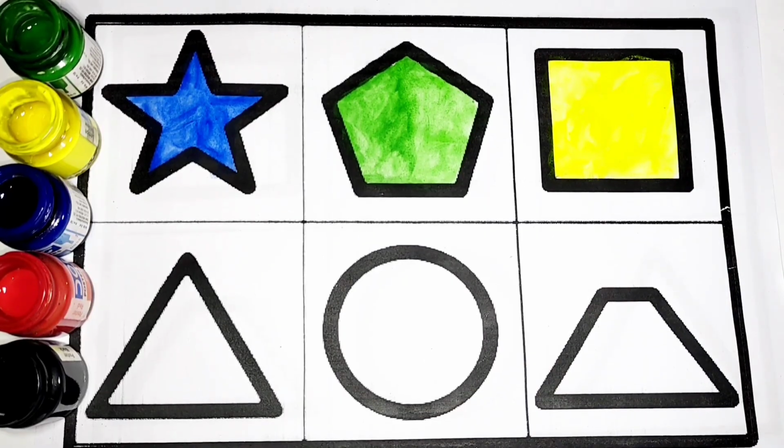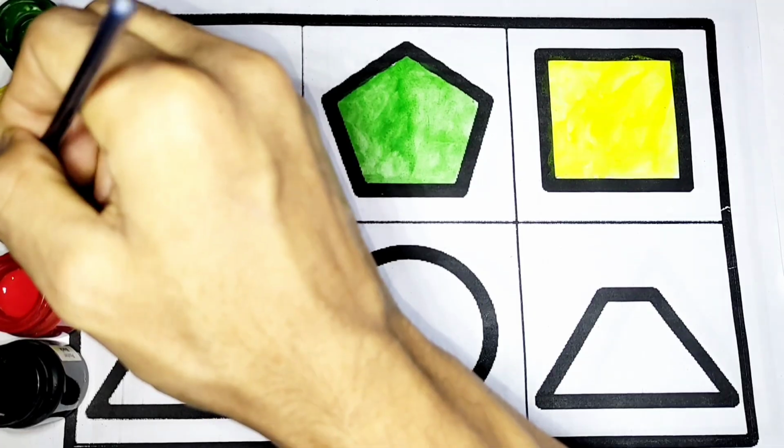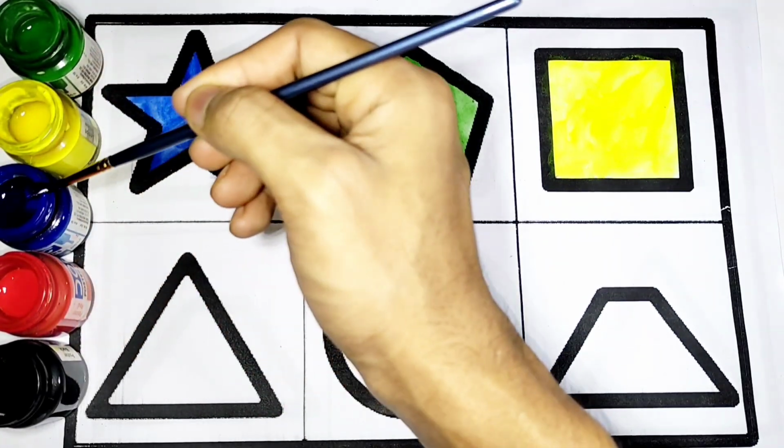The next one is triangle. Now we're using the color of blue. Kids, now we're mixing and using the color of blue.